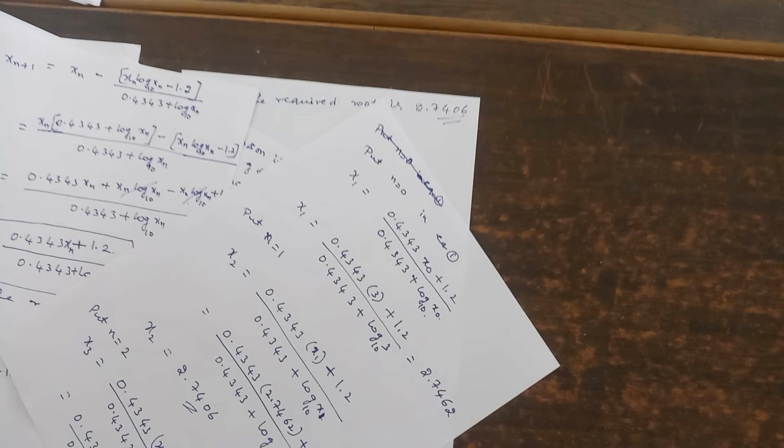this one, what do you get here? You will get 1 by x into log e base 10 plus log x base 10. So x will get cancelled. So what do you get here? Log e base 10 plus log x base 10, right?